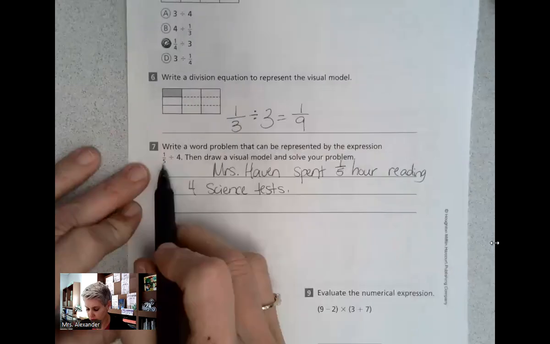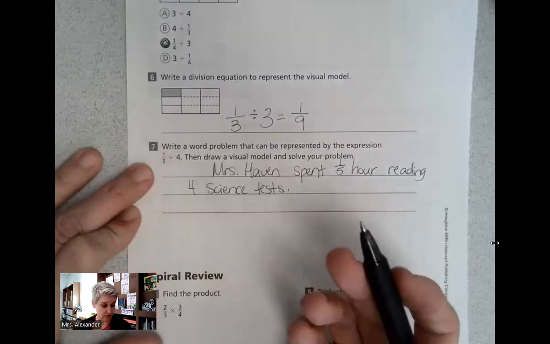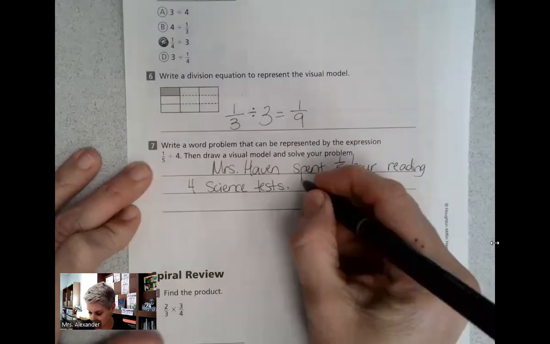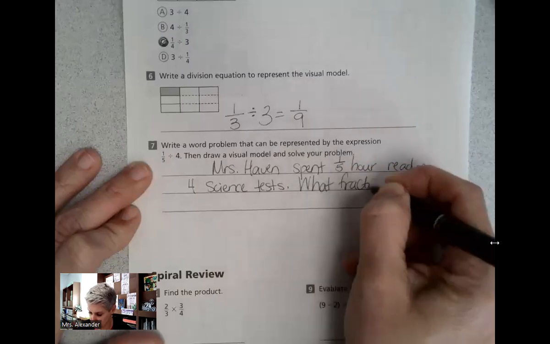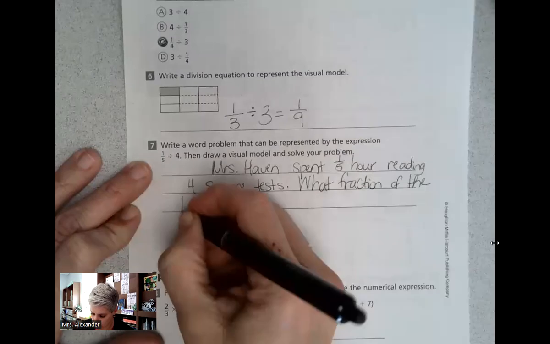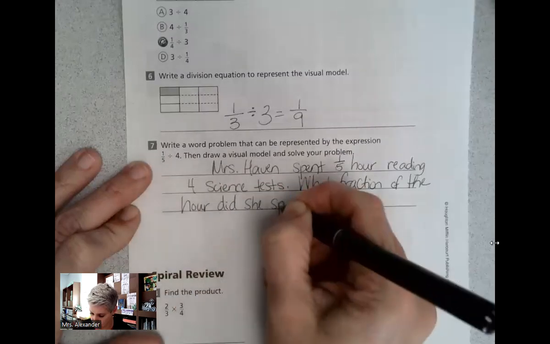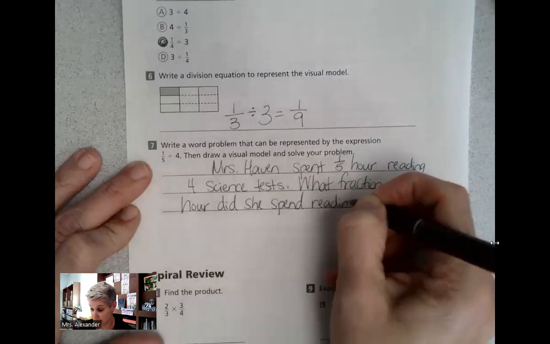So she's taking 1/5. Here's my 4. So now my question might be, what fraction of the hour did she spend on each test, right? What fraction of the hour did she spend reading each test? Maybe I should have used grading.